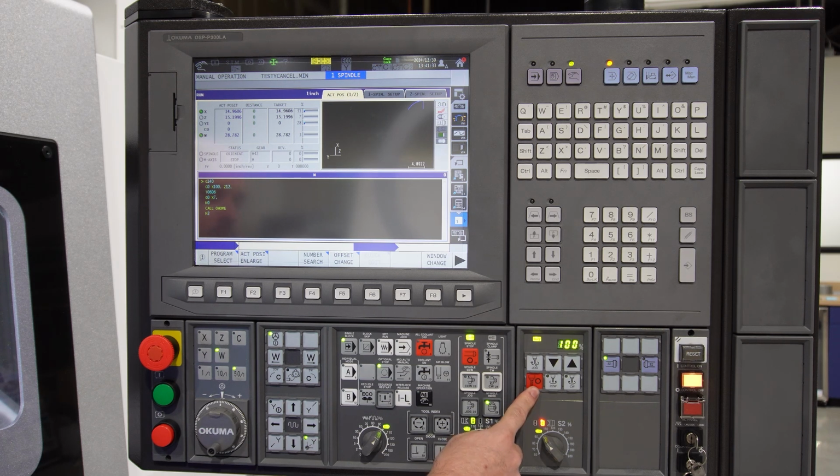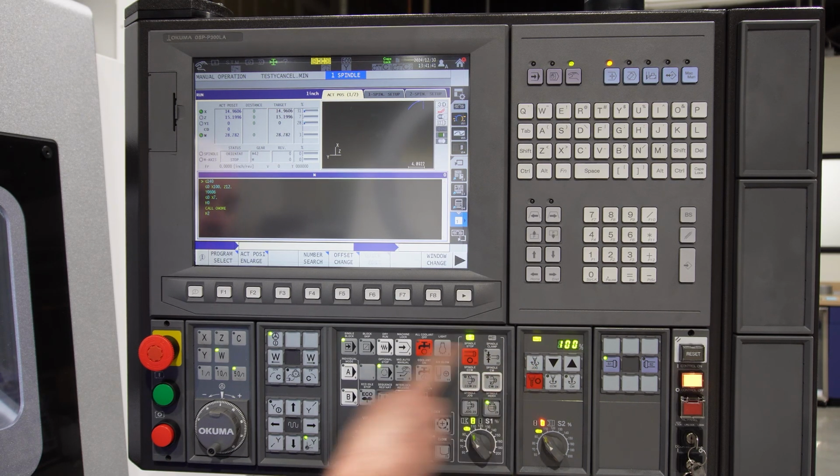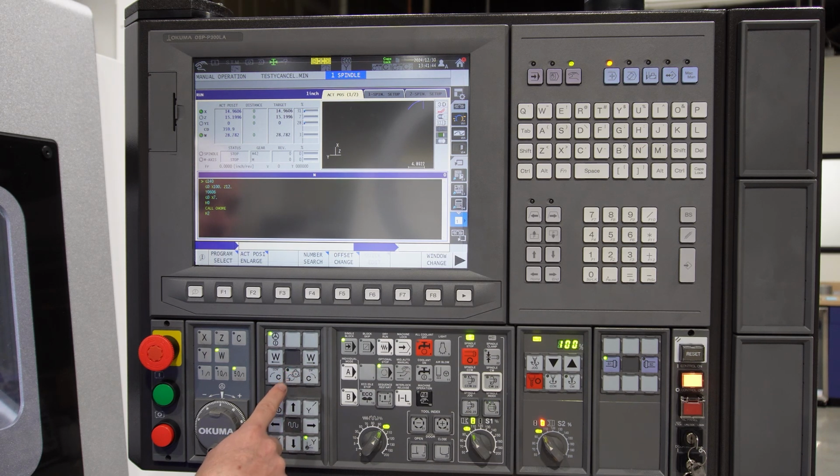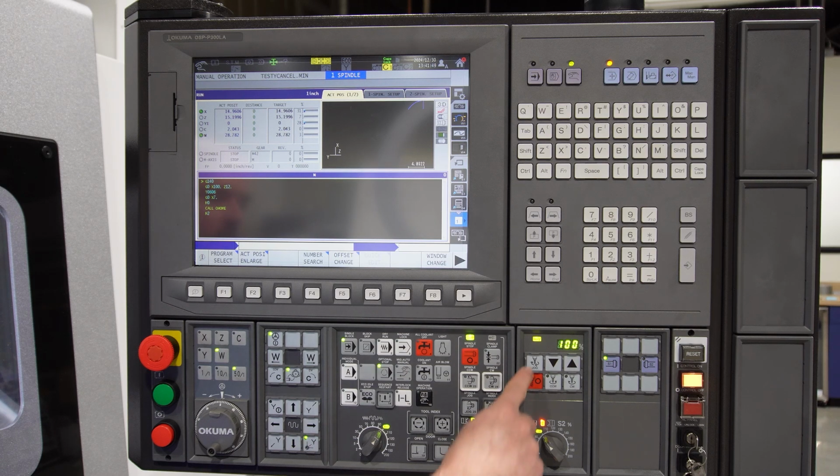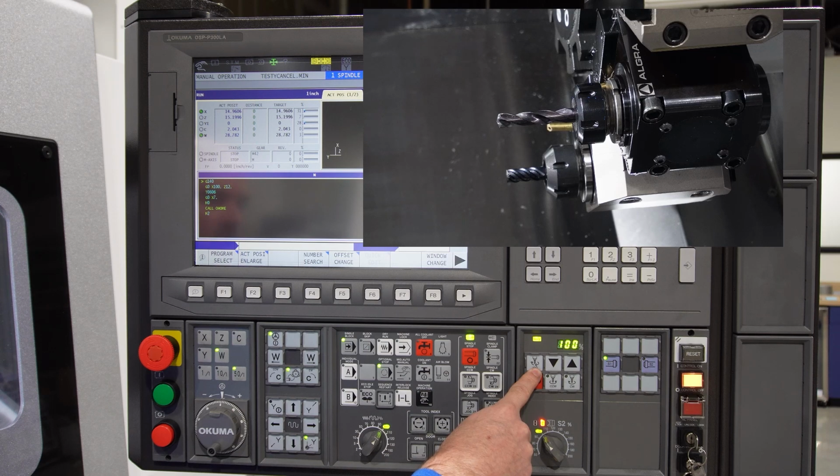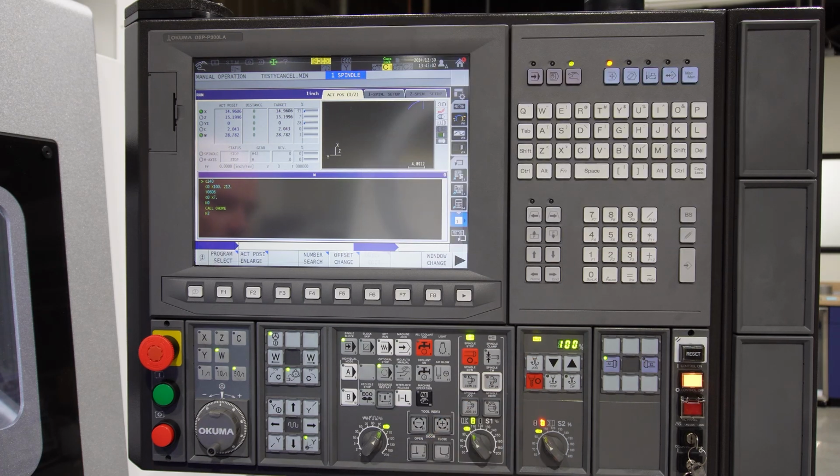It's important to note that to utilize the jog function, your C-axis has to be active. So we can turn our C-axis on. With our C-axis active, we can jog our milling spindle similarly to how we could to our turning spindle. The up and down arrow are your spindle speed override for your milling spindle.